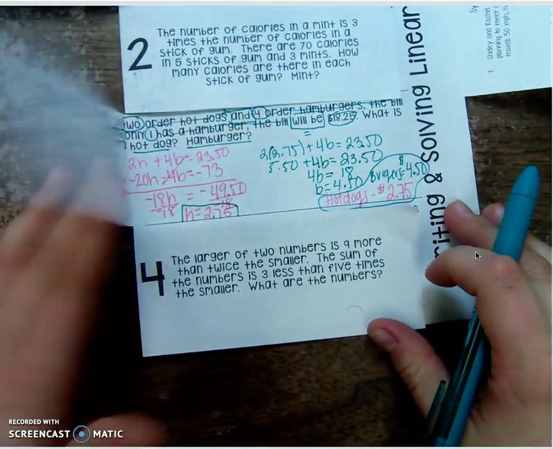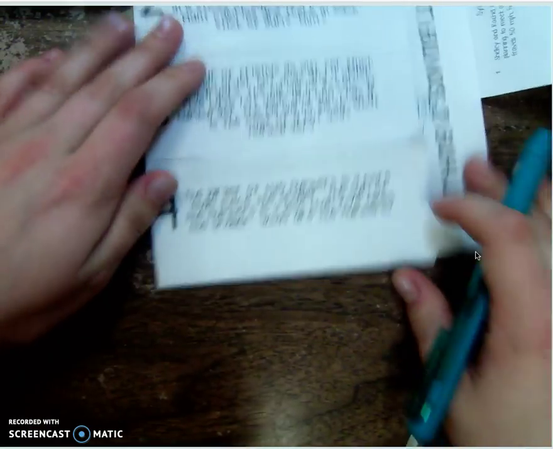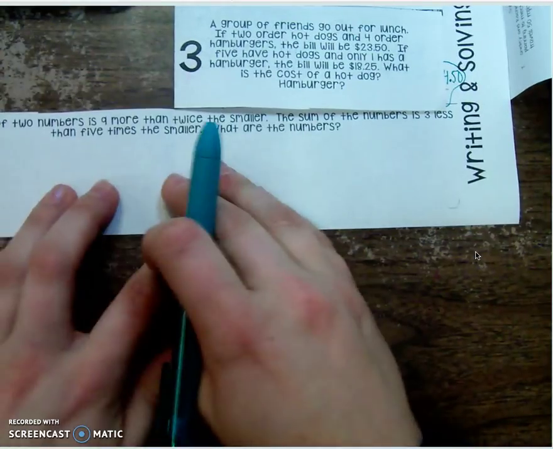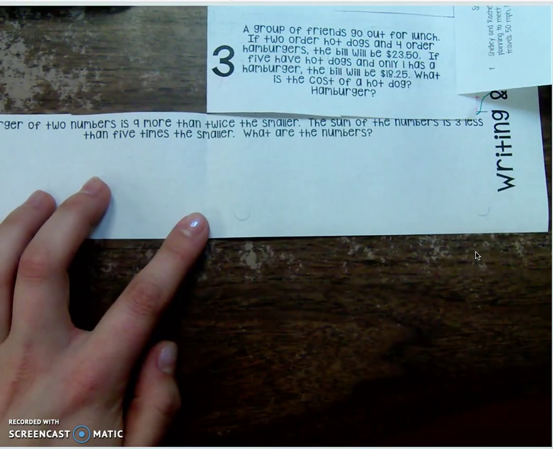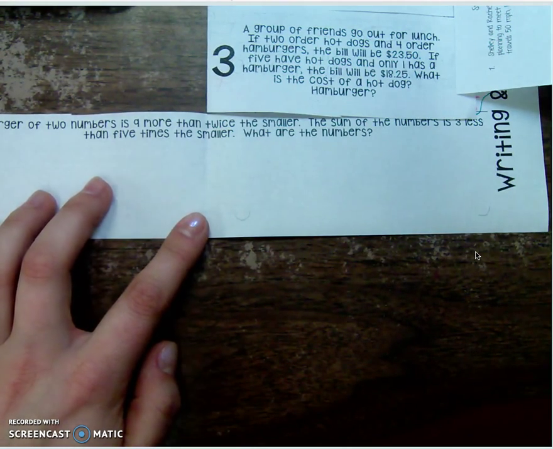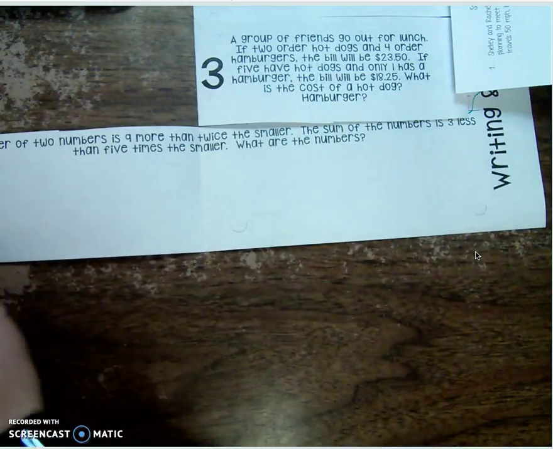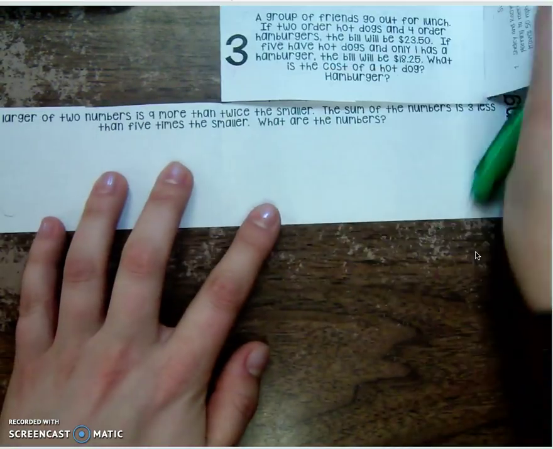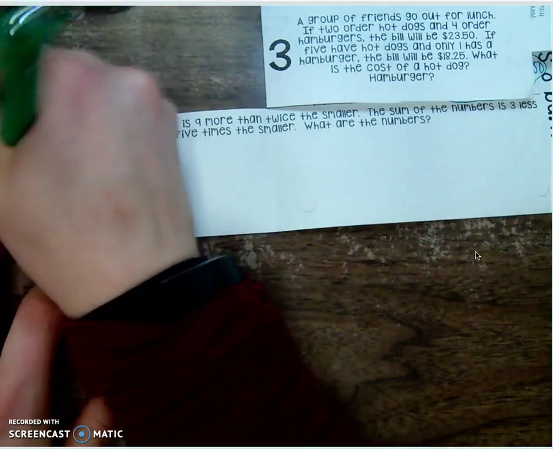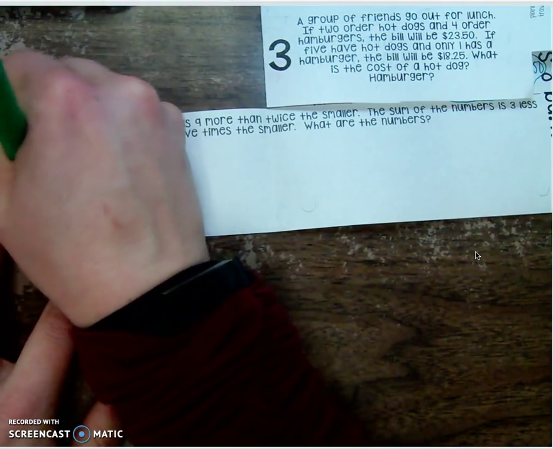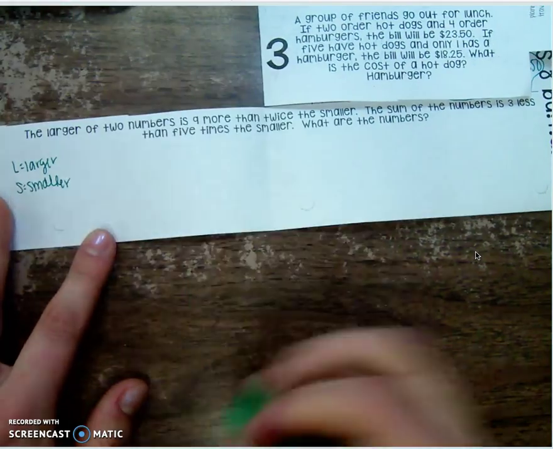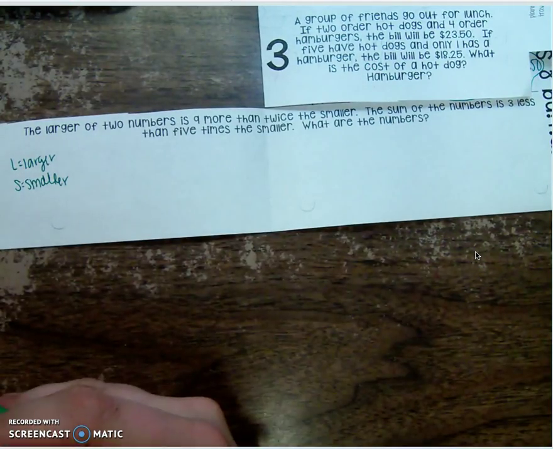And then the last one. The larger of two numbers is 9 more than twice the smaller. The sum of the numbers is 3 less than 5 times the smaller. What are the numbers? Okay, so we're going to do, let's say, L and S for larger and smaller. L is larger, S is smaller. Doesn't matter what you label them, as long as you know which is which.